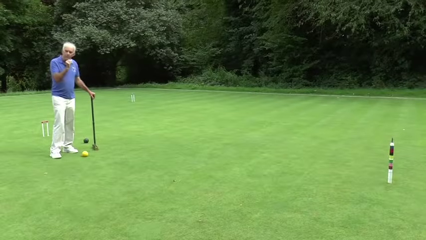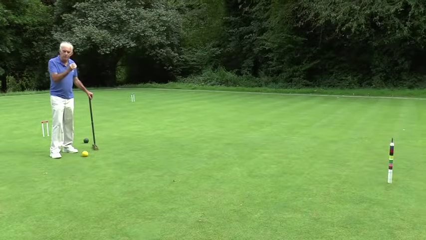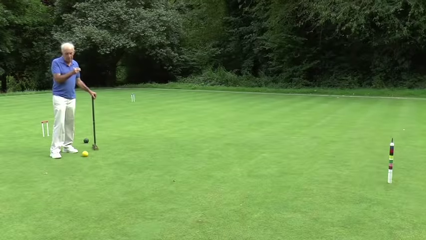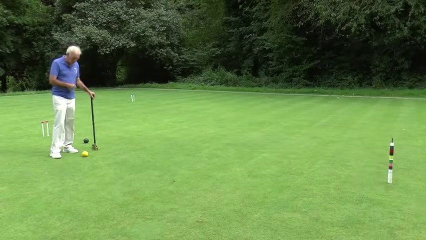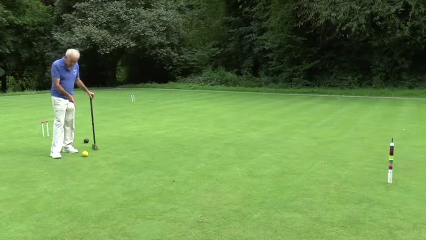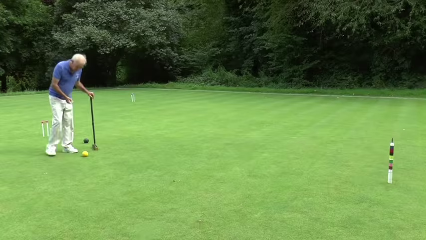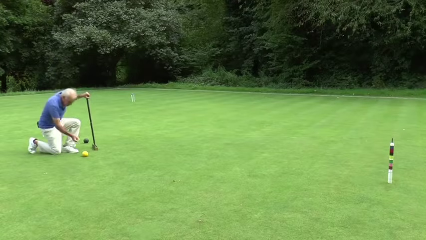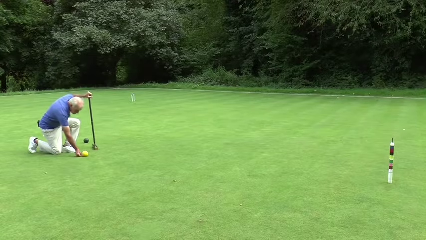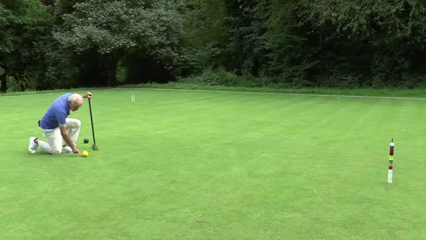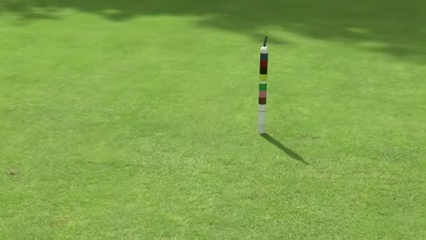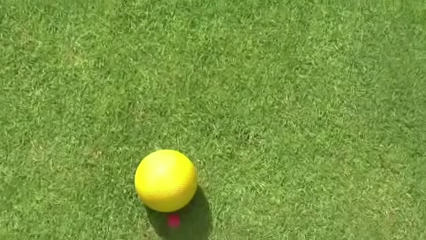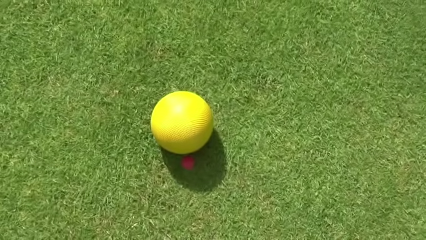You should use a fixed point every time you want to mark the ball, and the obvious fixed point is the peg in the centre of the lawn. So if I want to mark this yellow ball, for example, I take my marker and put it in a direct line behind the ball. So the ball is between my marker and the peg. There is the peg in the centre of the lawn, and my marked ball is there.